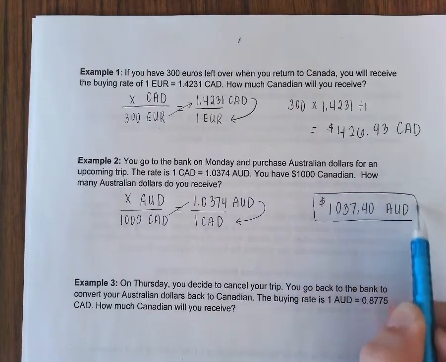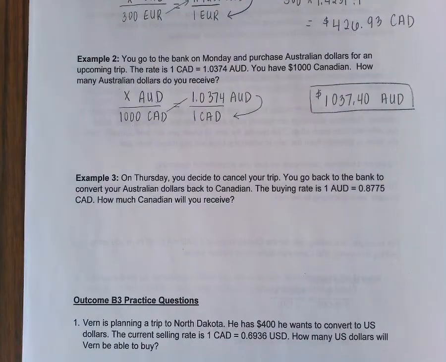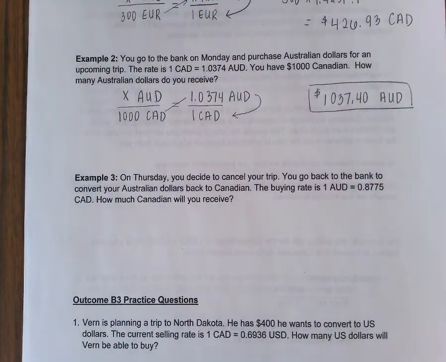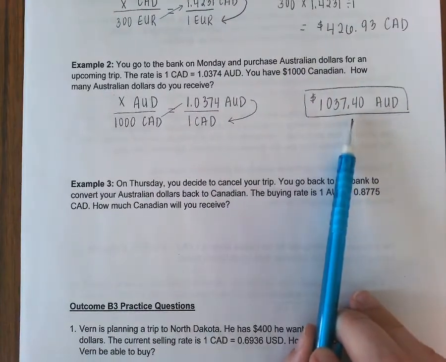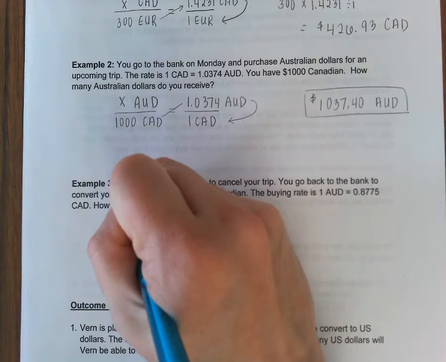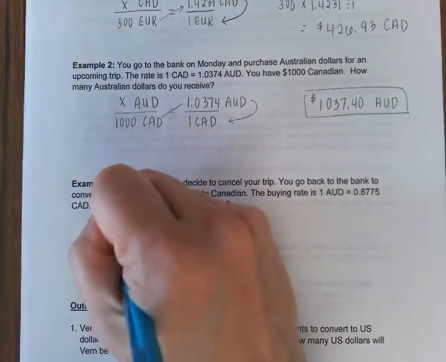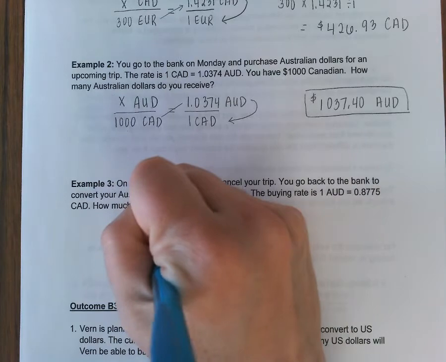Now example 3 is related to example 2. And it says that if on Thursday you decide to cancel your trip, you go back to the bank to convert your Australian dollars back to Canadian. Now, like I said, when you buy currency from the bank versus when you sell it back, you will sometimes get a different rate. So if you take this amount of Australian dollars and you now want to convert it back to Canadian, I want to know how many Canadian dollars you will receive. So we want to know how many Canadian dollars you will receive for $1,037.40 Australian.